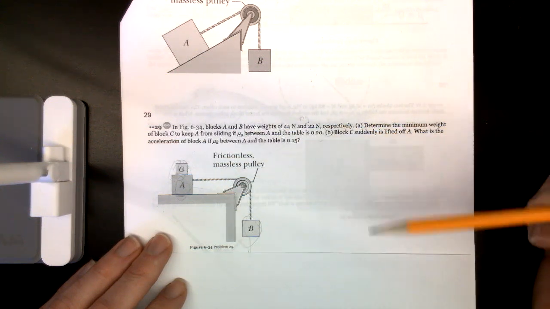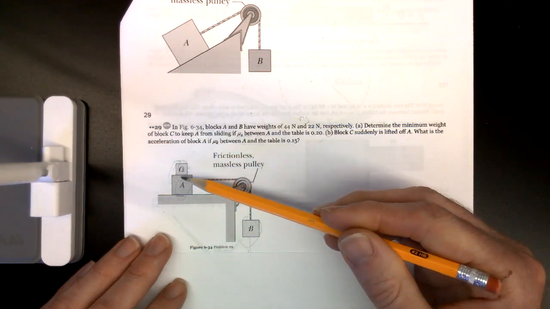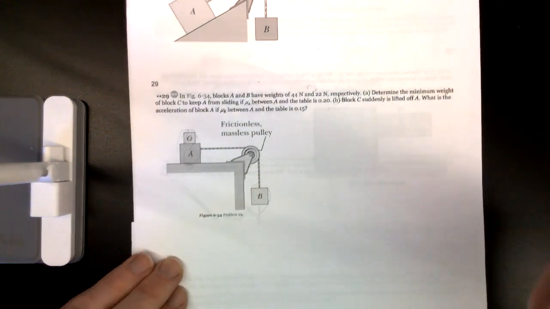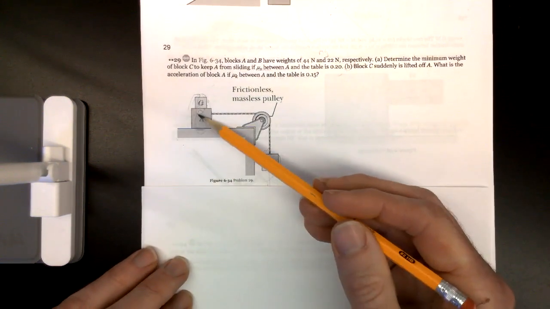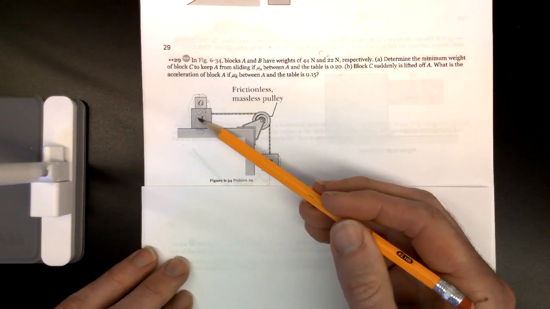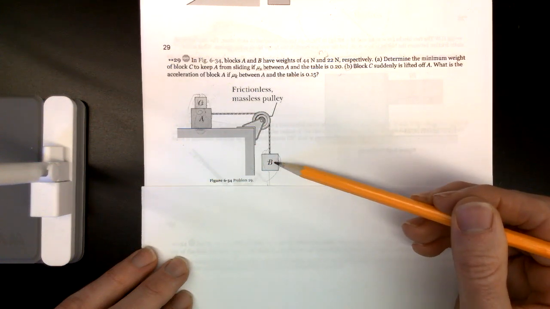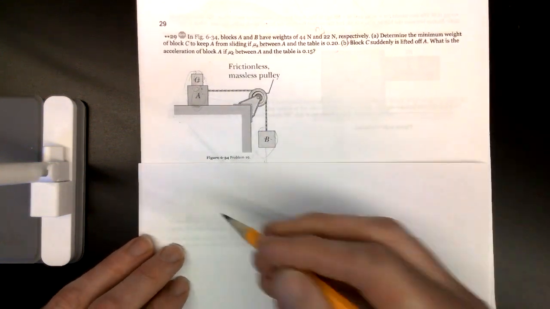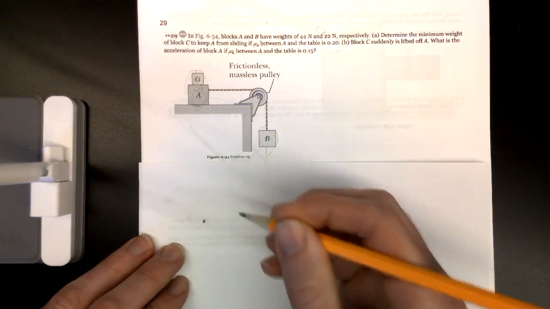That's what part B says over here. So how do we set this up? As usual, we're going to just draw some free body diagrams. I'm going to draw a free body diagram for this whole thing, A and C together, and then I'll draw a free body diagram of B. And then I'll show you an easier way to go through it. So there's A and C together.